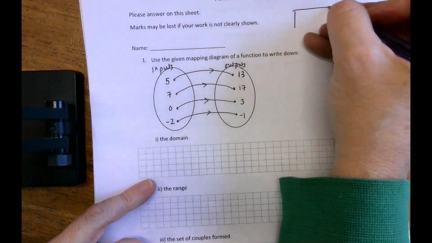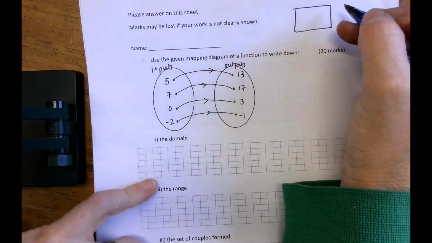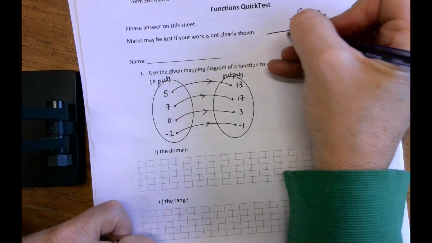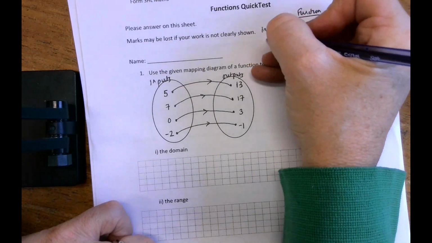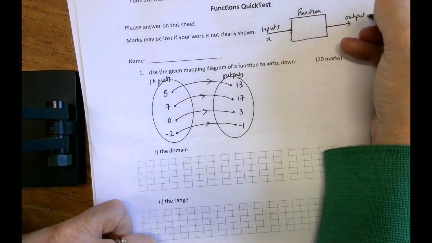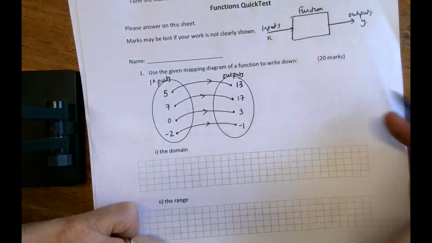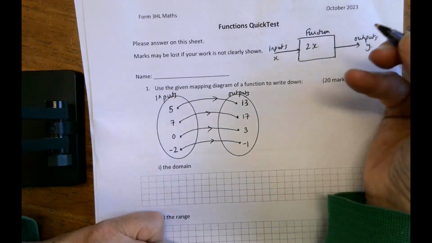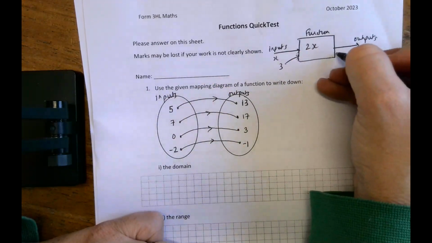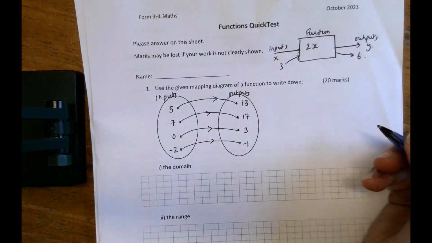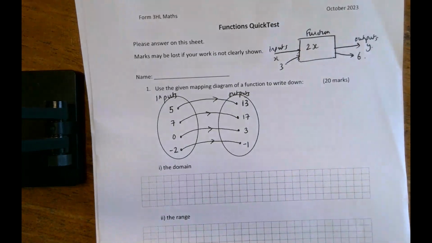So remember, what we're dealing with the function is we've got this function machine, and something goes into the function machine, which are inputs, are x's, and something comes out after the function has done something to it. So that function might be 2x. Okay, it might mean double x. So if I put in 3, I'll get out 6. Okay, so that's what a function machine is, which is kind of just a picture to help us to understand.